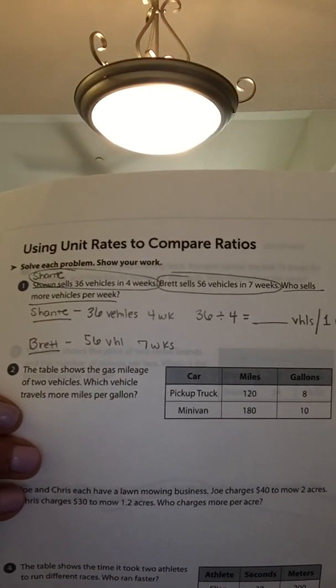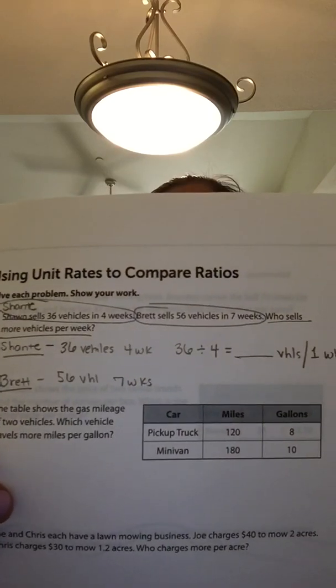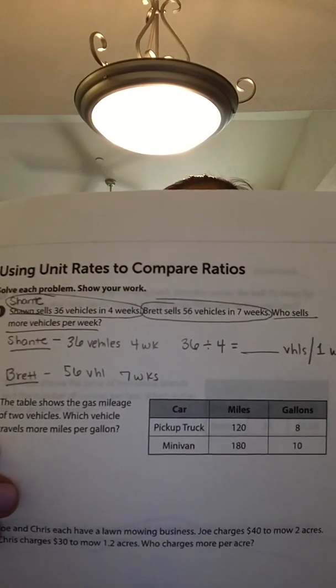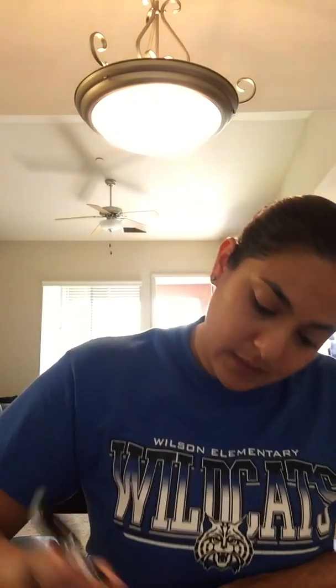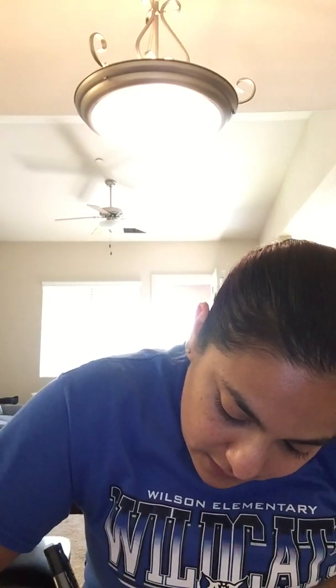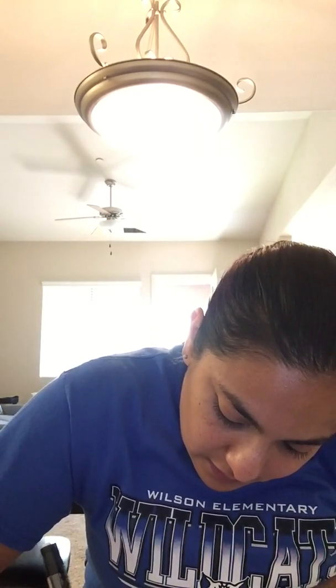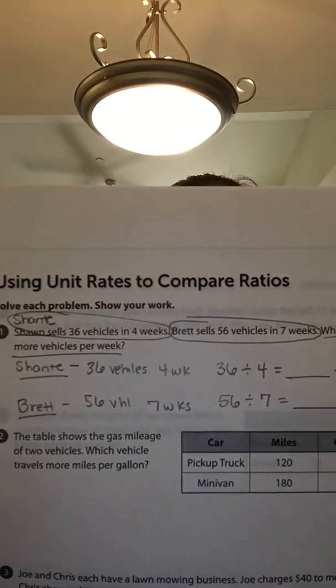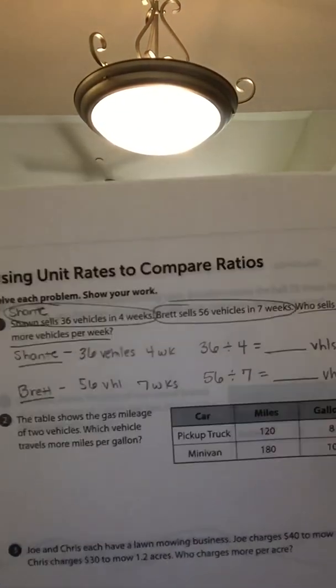And I'm going to write the same exact thing for Brett, and I'm just going to fill it in with his numbers instead of mine. Brett sold 56 over the course of 7 weeks, which tells me how many vehicles for 1 week. I hope you can see those.